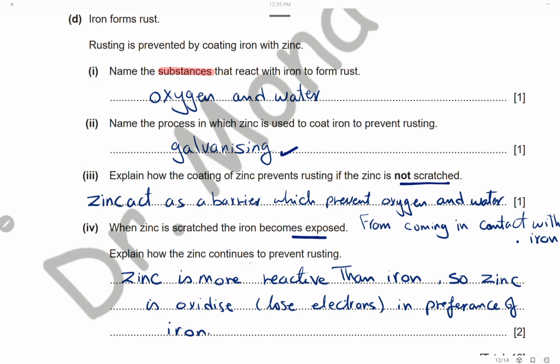Explain how zinc continues to prevent rusting even if the layer is scratched. If the layer is scratched and the iron becomes exposed, iron will not react with oxygen because zinc is more reactive than iron. So zinc will react with oxygen. Zinc will oxidize and will lose electrons instead of iron, so iron will not rust.